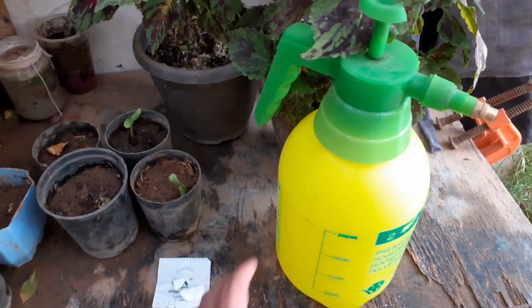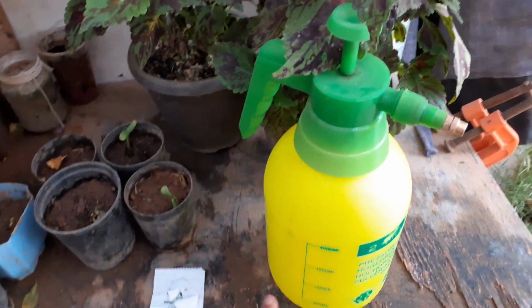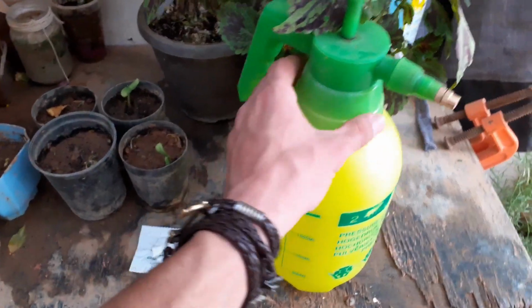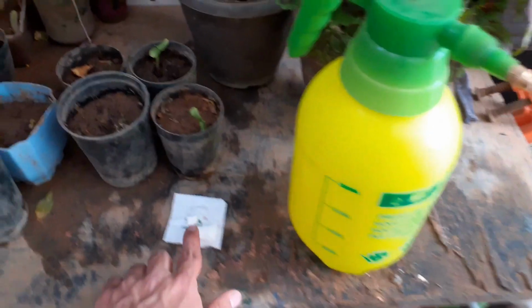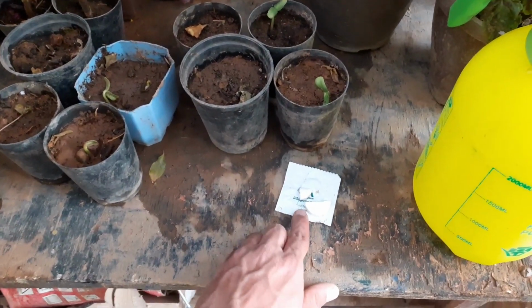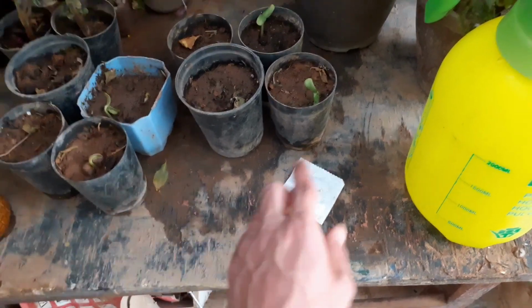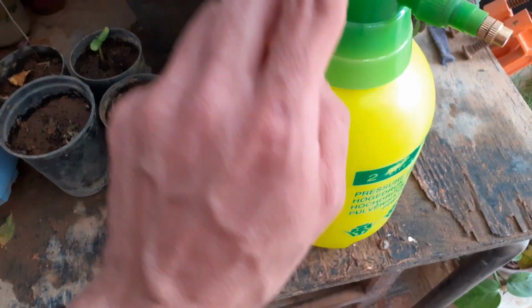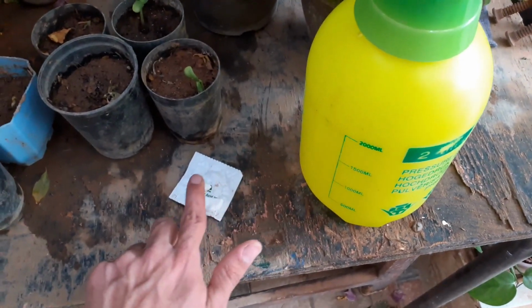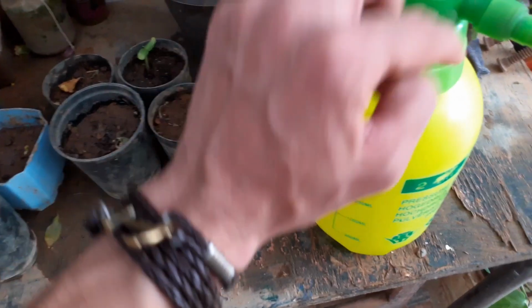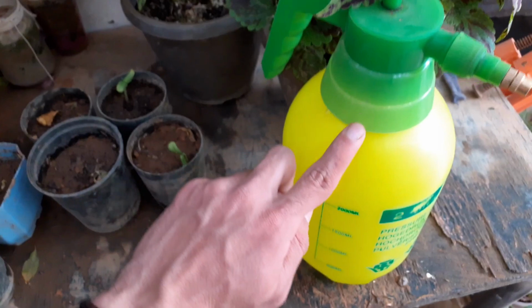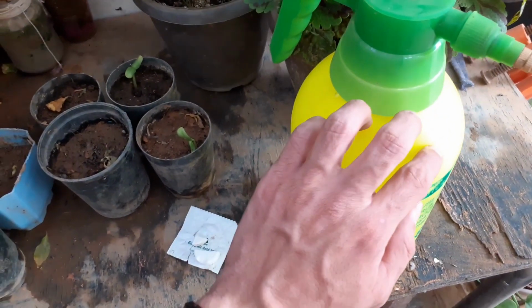The application was plain and simple. I had this sprayer here of 2 liters, and I took the quarter, and I took half of the quarter of the gibberellic acid hormone, and I diluted it with 2 liters of water, and then I took the other half of the quarter and put it in another 2 liters of water.